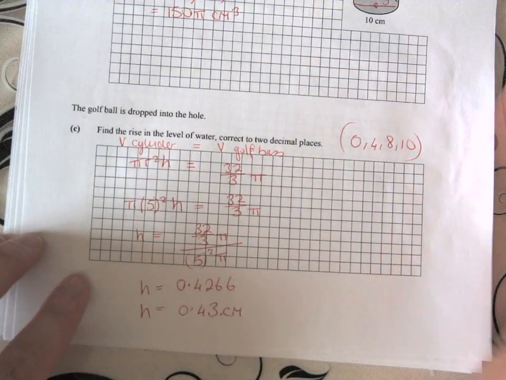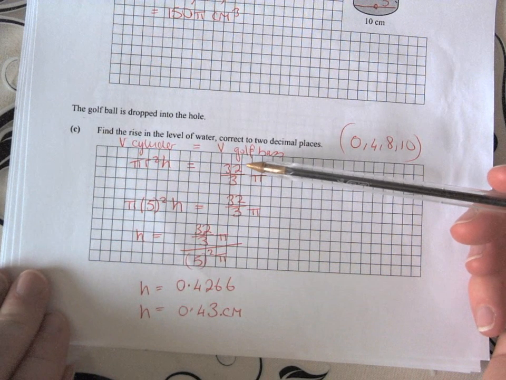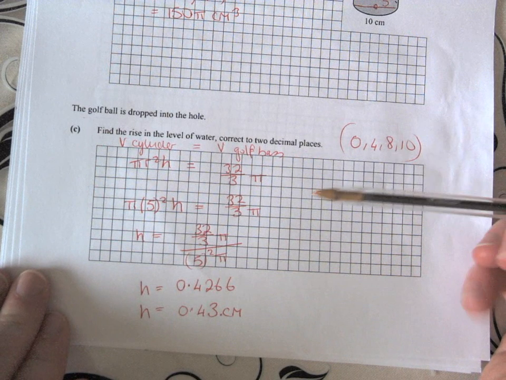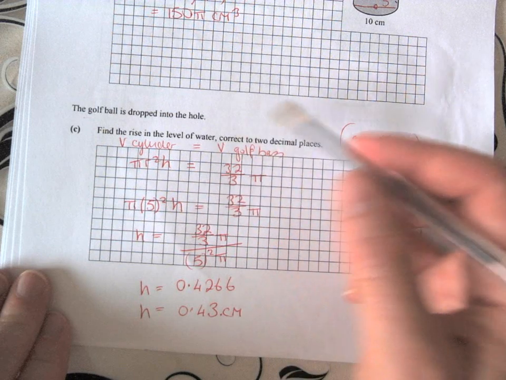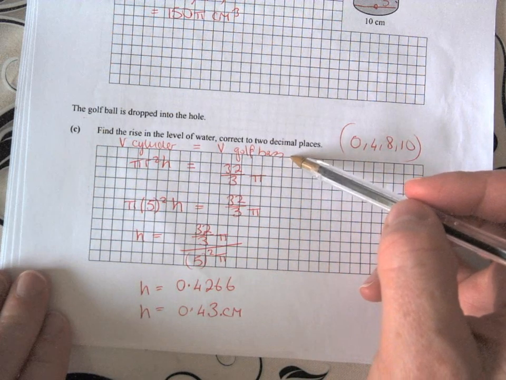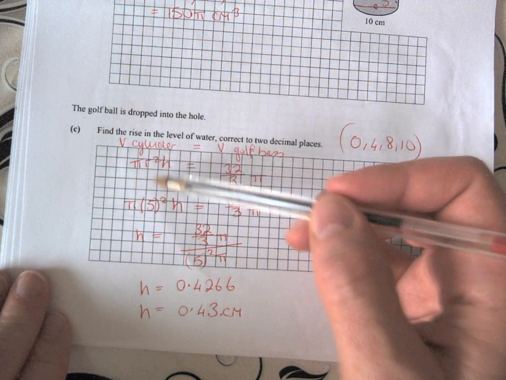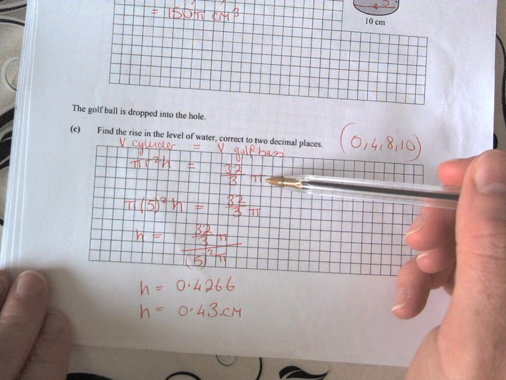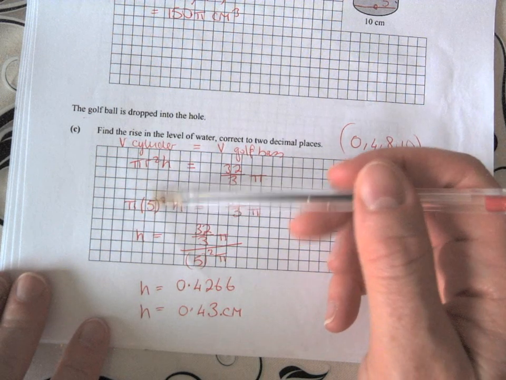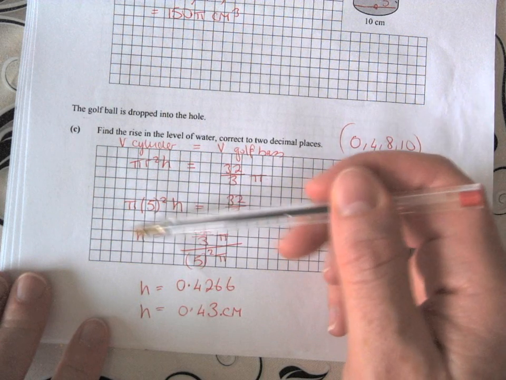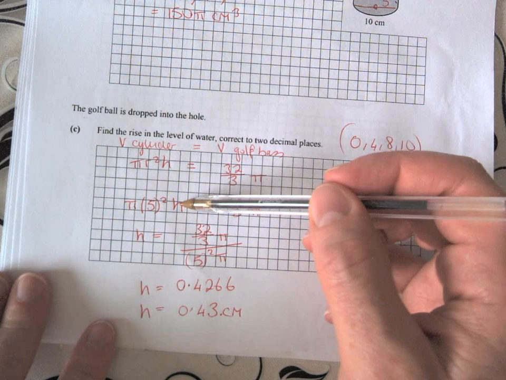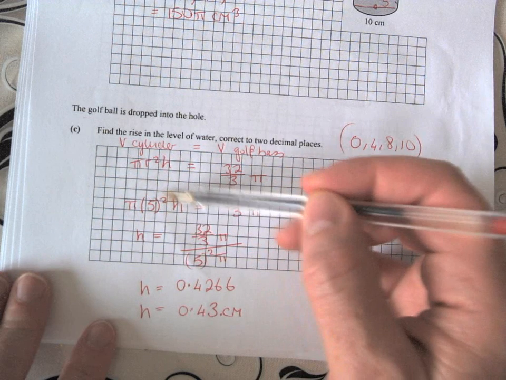The golf ball is dropped into the hole. Find the rise in the level of water correct to 2 decimal places. So the volume of the cylinder, which height we don't know, is equal to the volume of the golf ball. So pi r squared h is equal to 32 over 3 pi from the first part. My radius is still 5. The height of the water risen, we don't know. So we're keeping h on its own. We're dividing this by this.